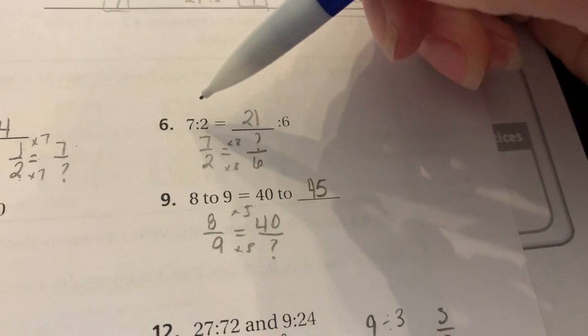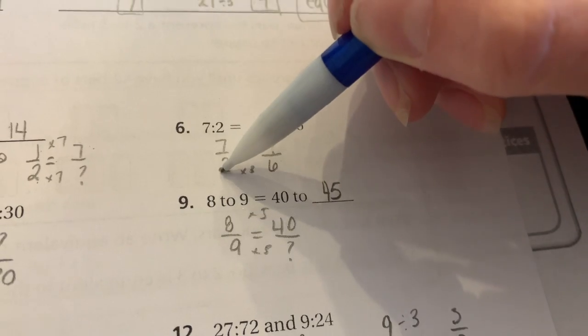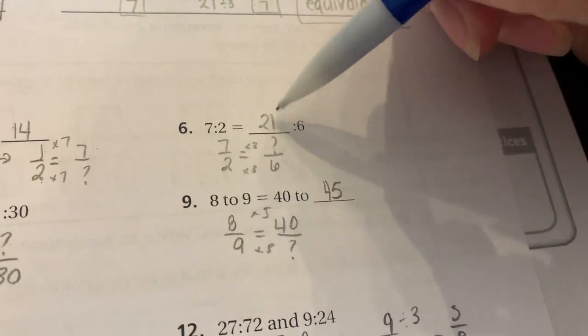Okay, and then here, this one worked out nice. 7 to 2 ratio is equal to what to 6? I know I'd multiply 2 by 3 to get 6, so I do 7 times 3 and get 21.